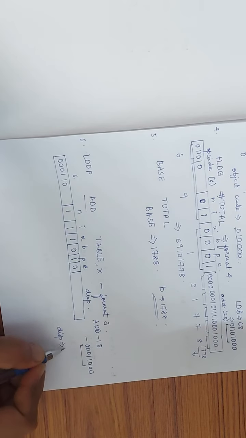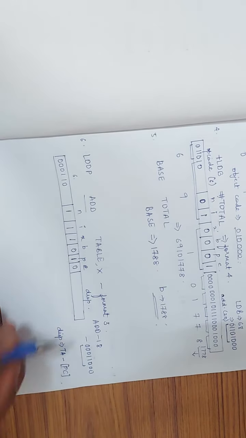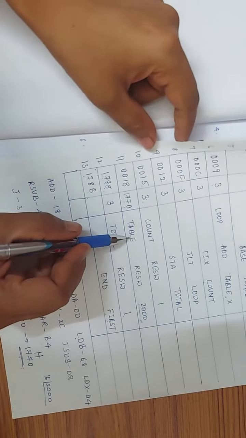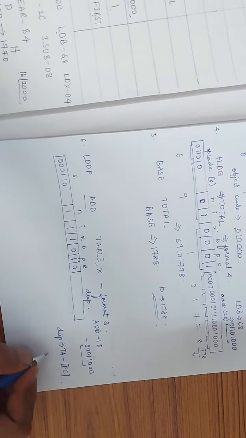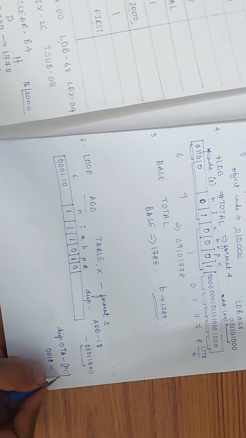Displacement, what is it? Displacement is equal to target address minus program counter value, right? This is a formula. What is the target address? Target address for TABLE we have to see. What is the target address for TABLE? Target address is 0018, right? So we are going to write 0018 minus, what is the program counter value?